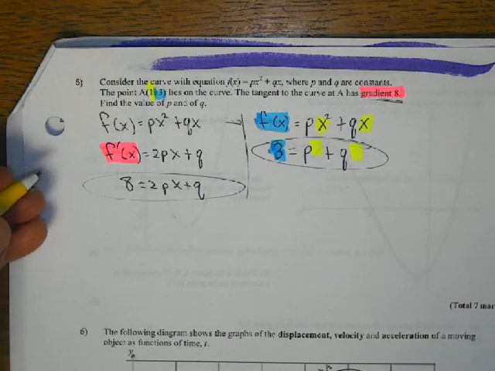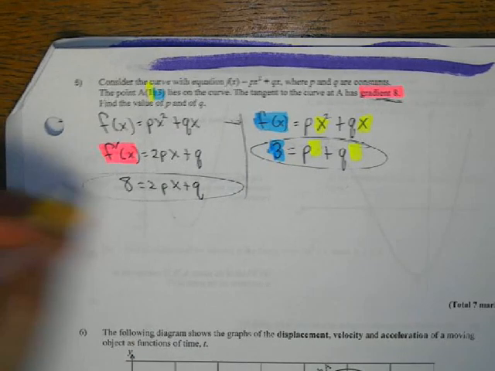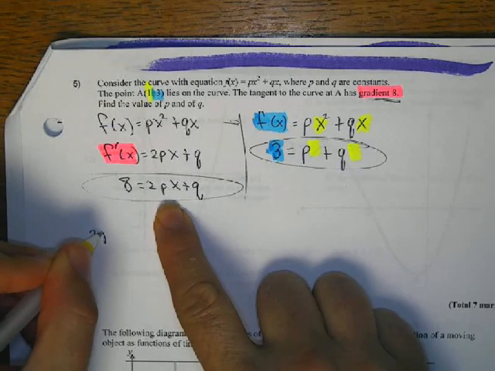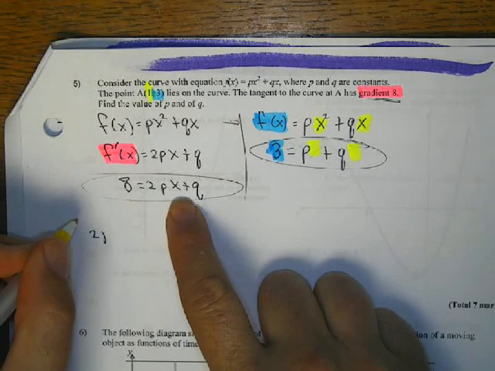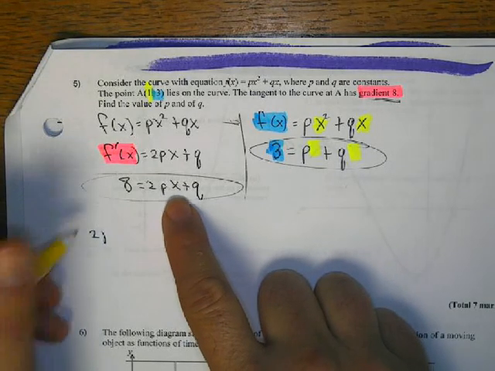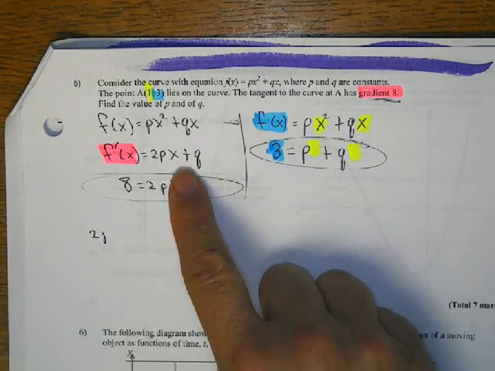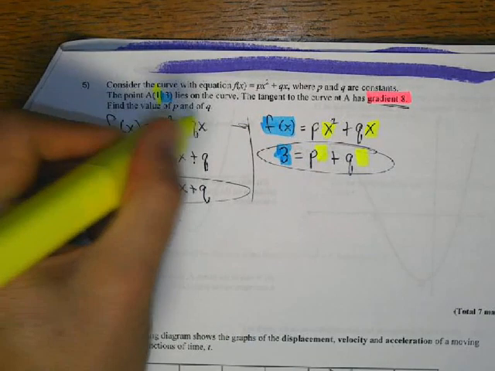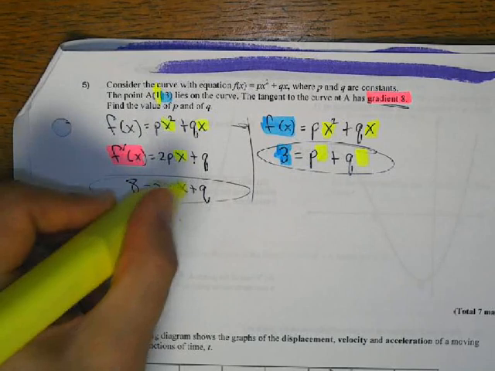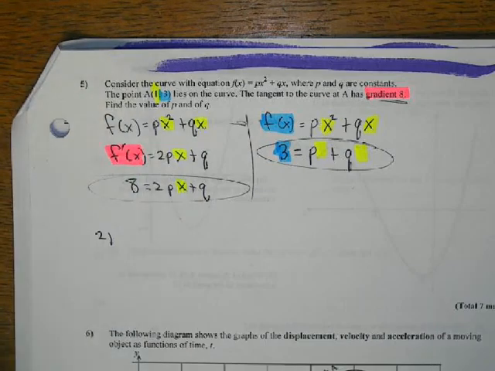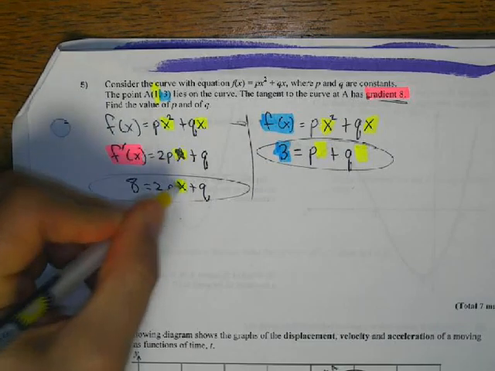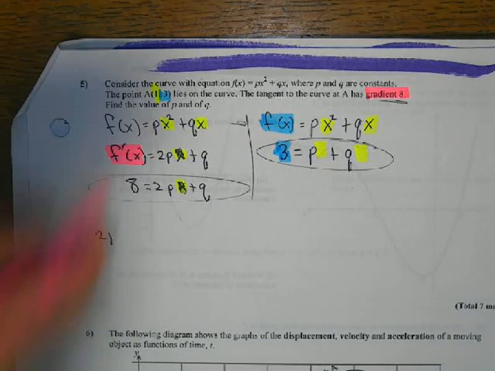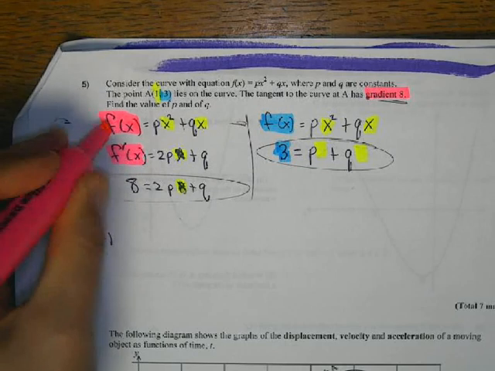So just going to rewrite this one here. Oh, what did I do wrong? At this point, the slope is 1, so we replaced that with 1. This x should have been 1, because x is 1 when the slope is 8.